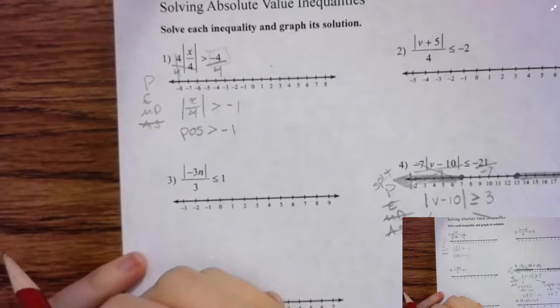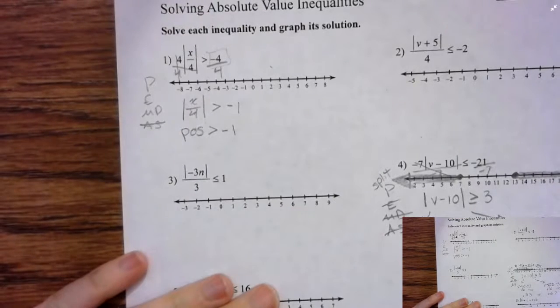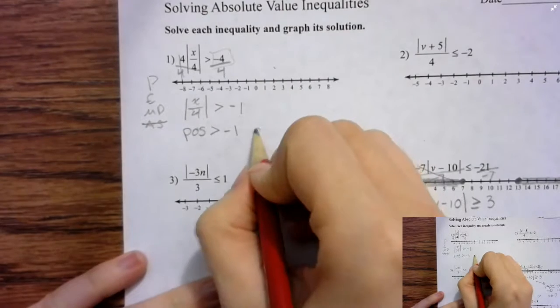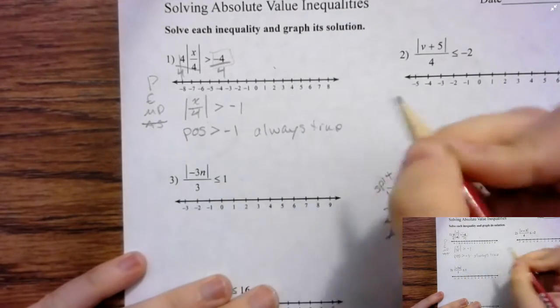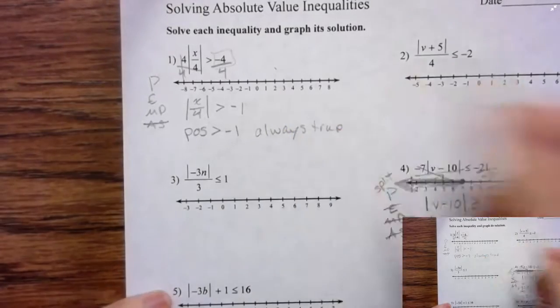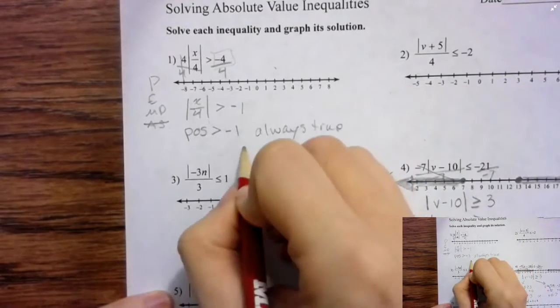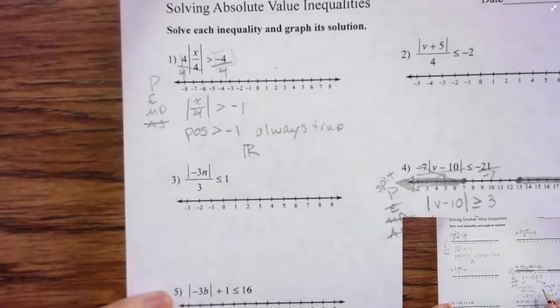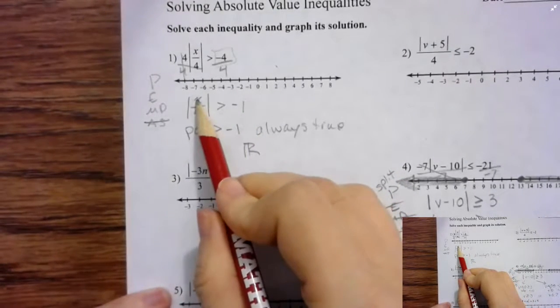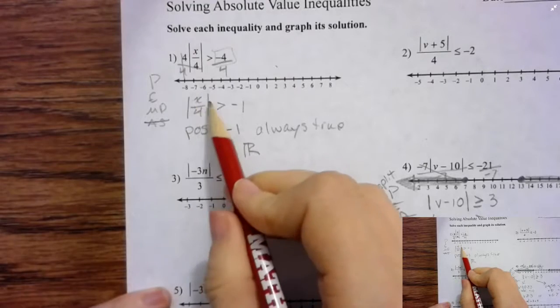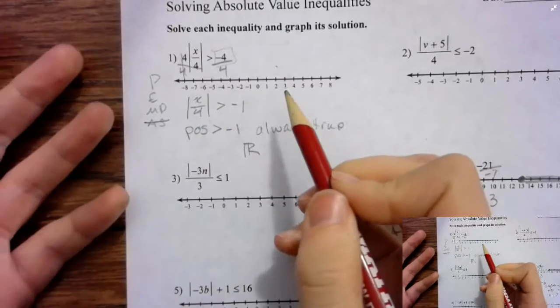Well, all positive numbers are greater than -1 because they're positive. So this is always true. Positive numbers are always greater than -1. So our solution to this is x can be any real number. Okay, because no matter what I put here, when I take the absolute value of this, it's going to turn out positive.